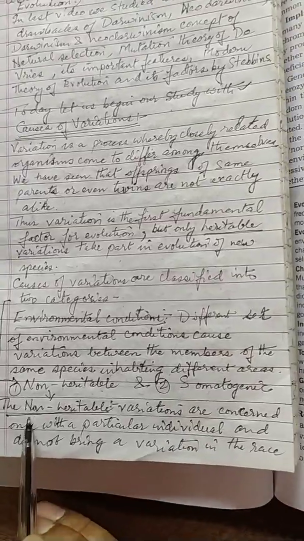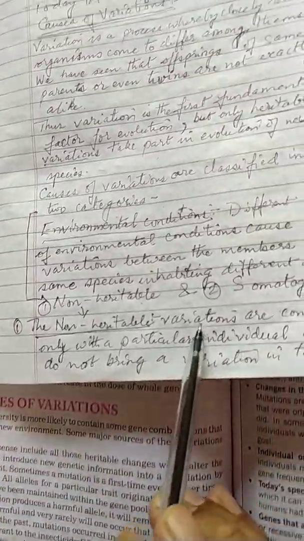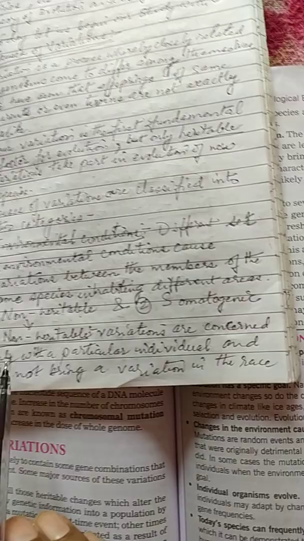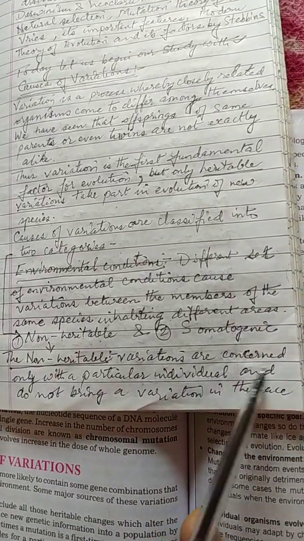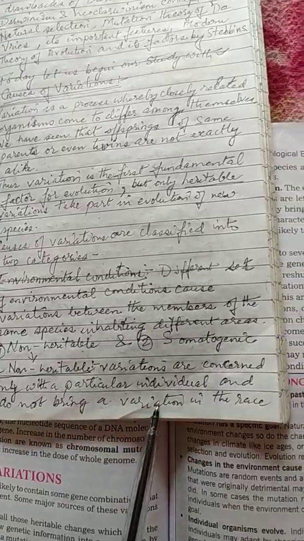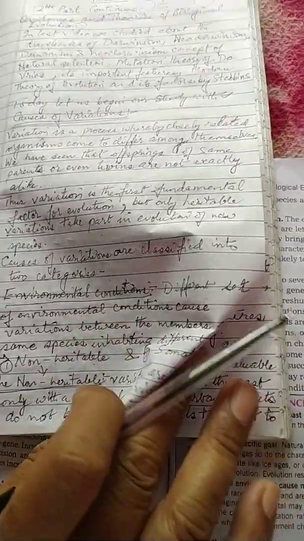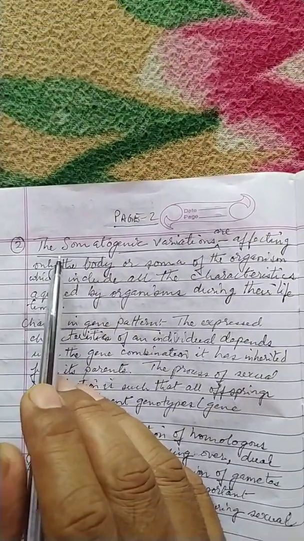Let us look at non-heritable variations. The non-heritable variations are concerned only with a particular individual, and they do not bring a variation in the race as a whole, in the whole of the race of that organism.